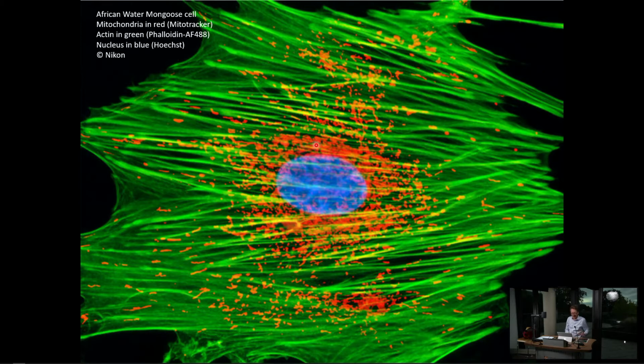So on this slide here, you see a cell from African water mongoose, which has been fixed and permeabilized. But before fixation, a dye called MitoTracker was added, which labels mitochondria inside the cell. And this is shown here in red. So the energy units inside the cell, the mitochondria, appear as these red dots.